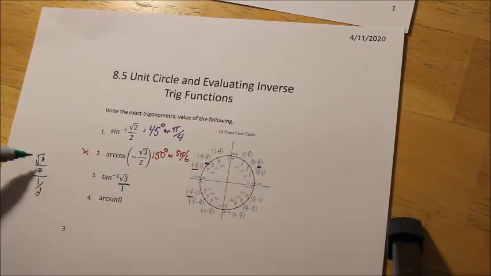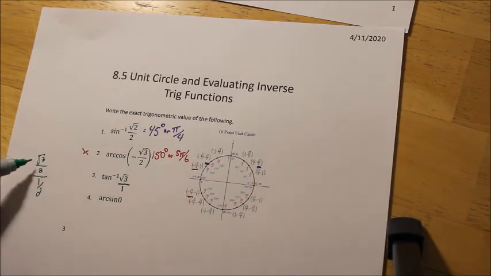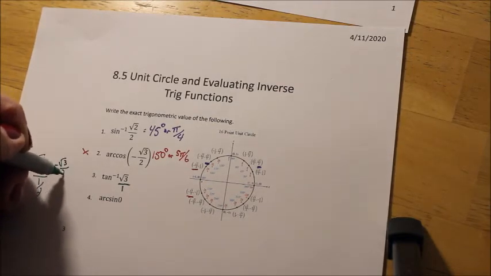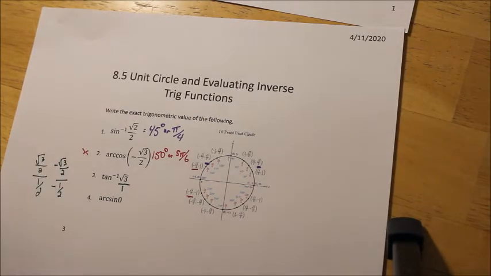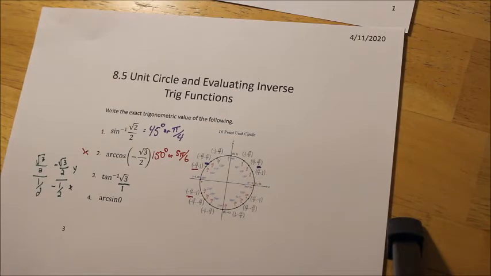Working backwards, what would result in a positive square root of 3? Well, that would result in a positive divided by a positive, but also it could be a negative divided by a negative. You have to think about that, right? So this is my y, this is my x.